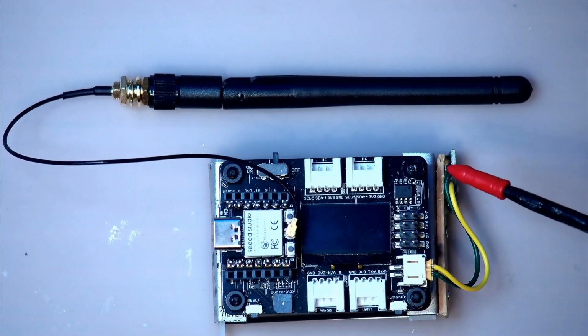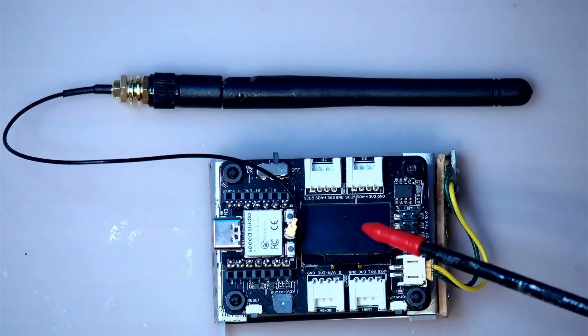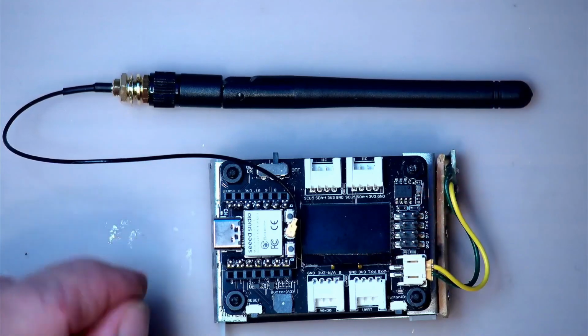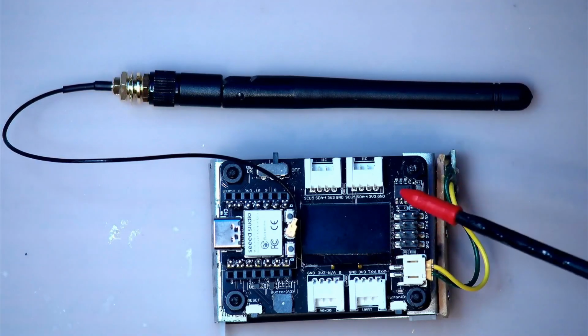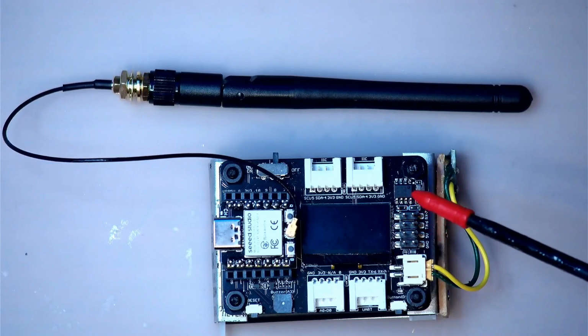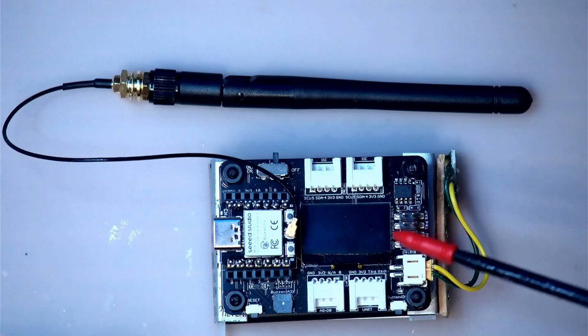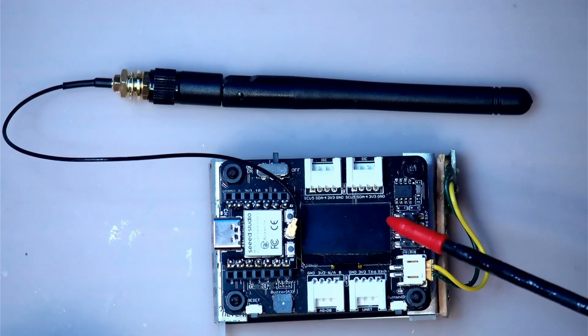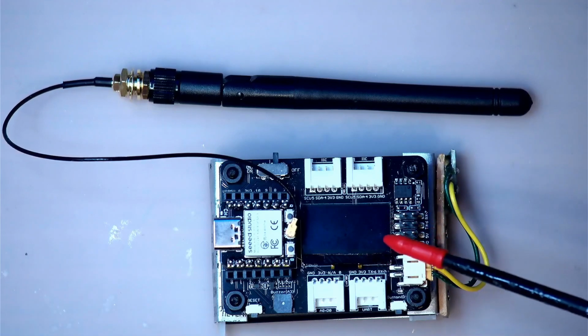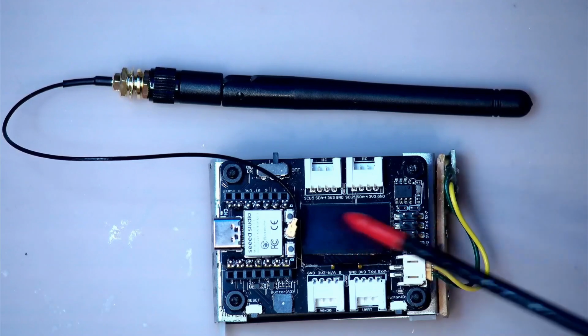So what the code does, I've already got it loaded in there, and if I switch it on you'll see it happening, is it goes through Wi-Fi to an NTP server to find out what the current time and date is, and once it has that determined then it'll start to display it.